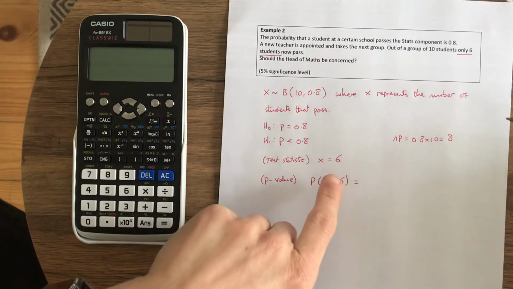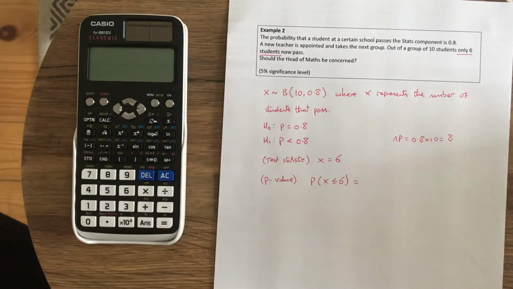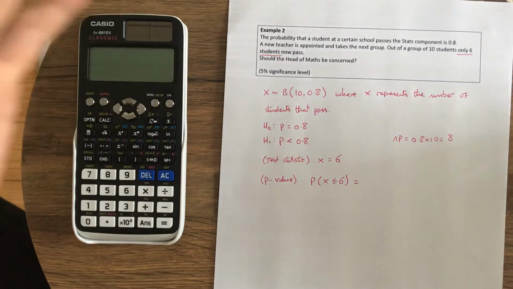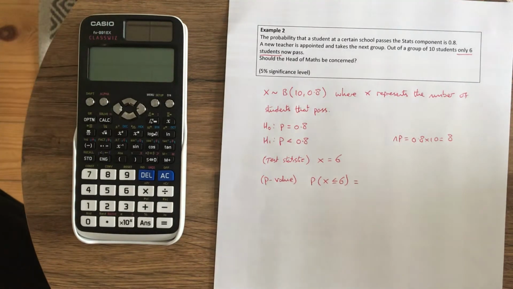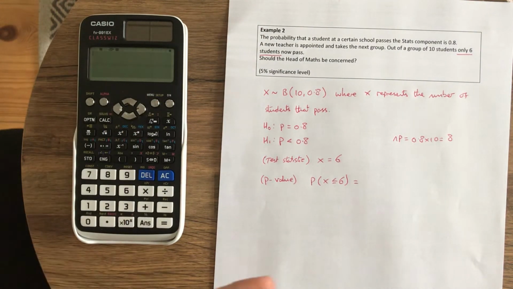Now here we've got a value of 6. 6 is less than 8, and it's less than the most common or the expected number. So for that reason, that's why we're looking at less than or equal to 6. We can use our calculator here to find out what that probability is going to be.